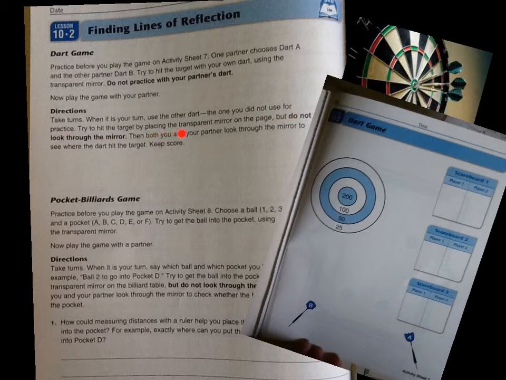Try to hit the target by placing the transparent mirror on the page, but do not look through the mirror. Then both you and your partner look through the mirror to see where the dart hit the target. Keep score. So if I were going to practice, I would pick B. I'd practice so I get used to where on the page I would have to put that transparent mirror. Then when we actually play, I cannot use B. My partner would have to use B, and I would use A, because I'm going to do it without looking to see if I can hit the target.